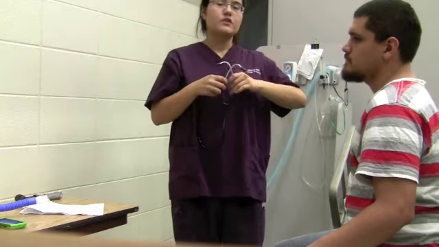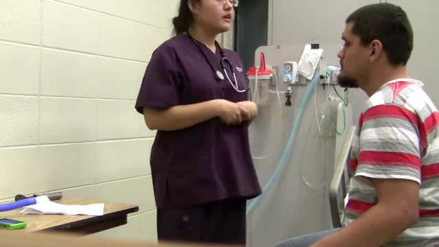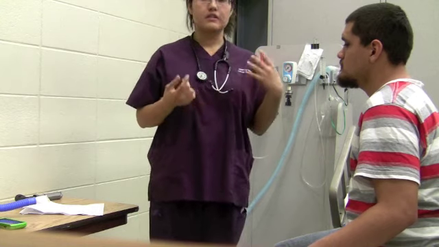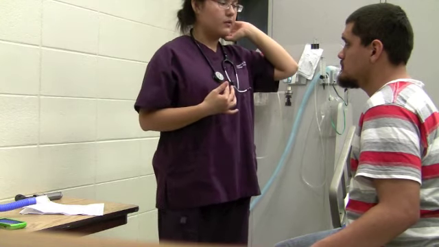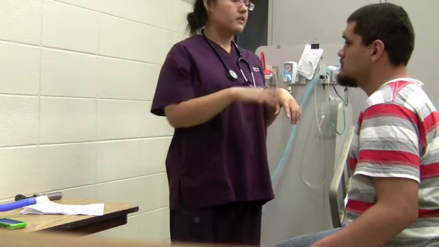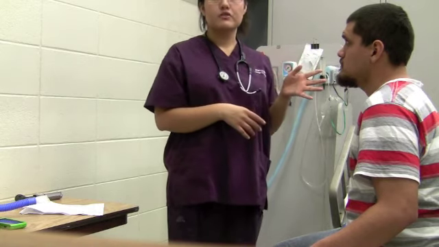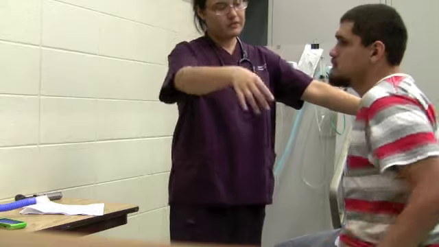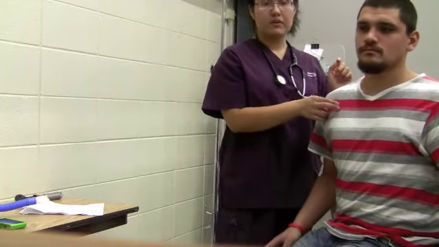Okay. Yeah. So his lung sounds are clear posteriorly and anteriorly, and also bilaterally. Next, I'll be listening to his heart sounds, and I will be paying attention to his heart valve areas. So on the second intercostal space on the right sternal border, I'm going to be looking at his aortic valve.